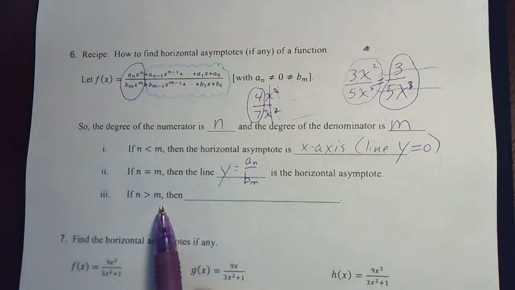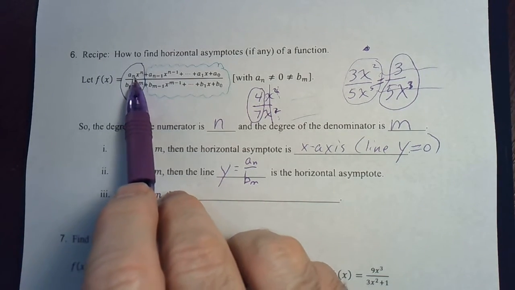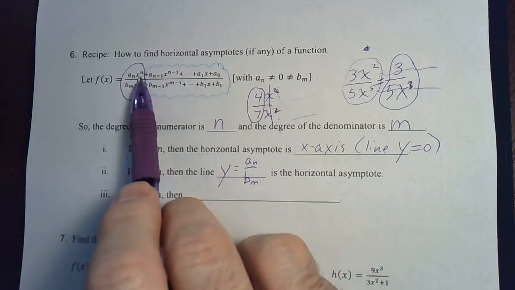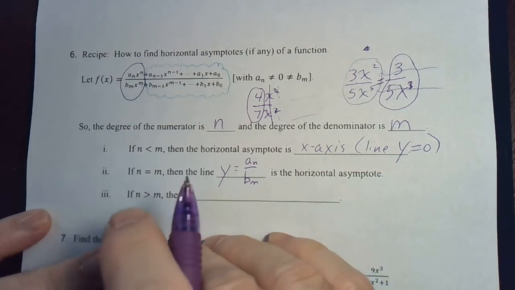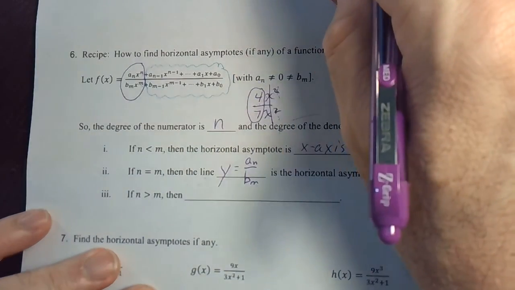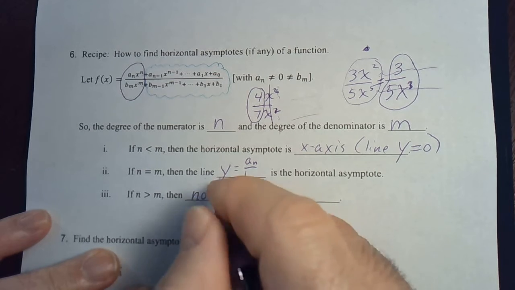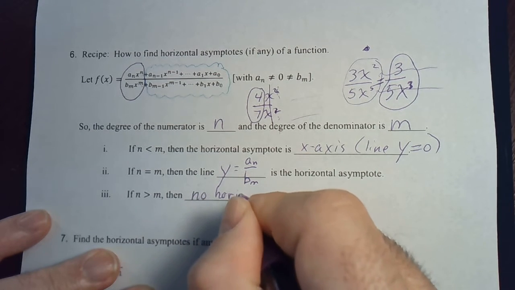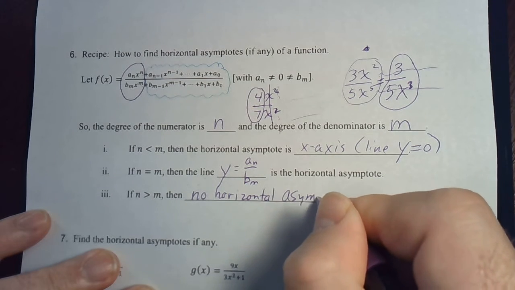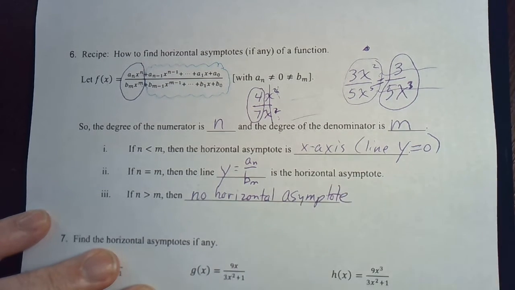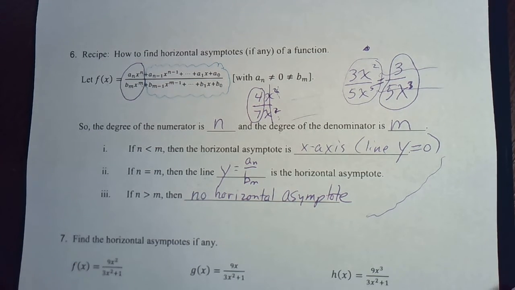If n is bigger than m, that means that when x goes to infinity, the top is blowing up compared to the bottom. So it's going to continue, it's going to increase without bound, go to infinity, or maybe down to negative infinity. There is no horizontal asymptote in this case. It could just keep going up, up, up, or down, down, down.